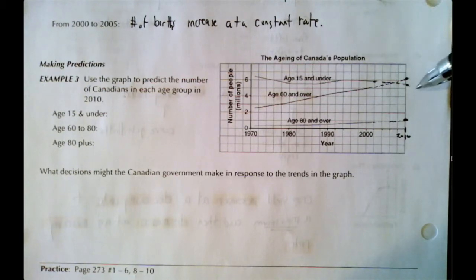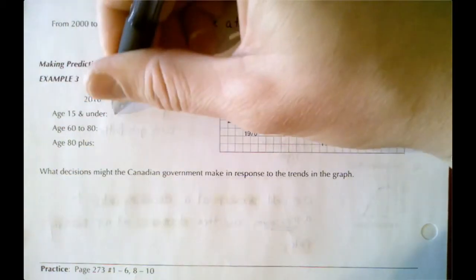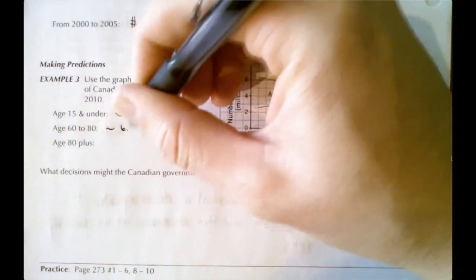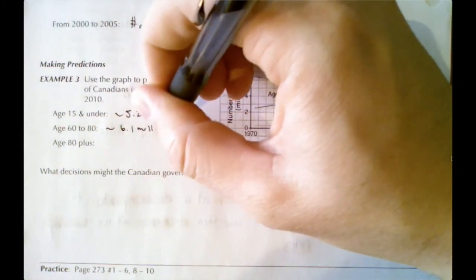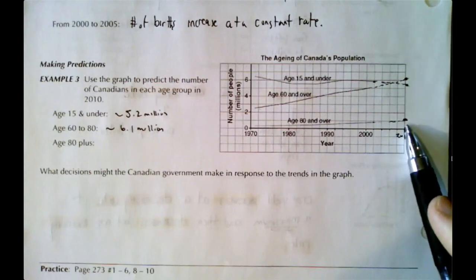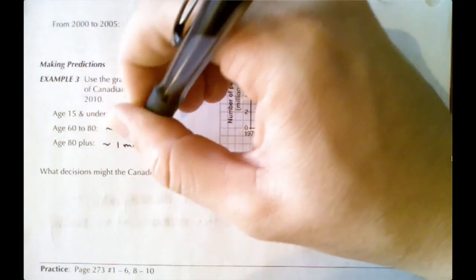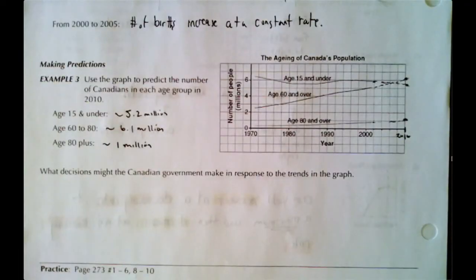So it looks like 5.2 million. And 60 looks like it got over 6, so we call it approximately 6.1 million. And 80 plus looks like it just got over 1 million. There's our prediction. What decisions might the Canadian government make in response to the trends in the graph?